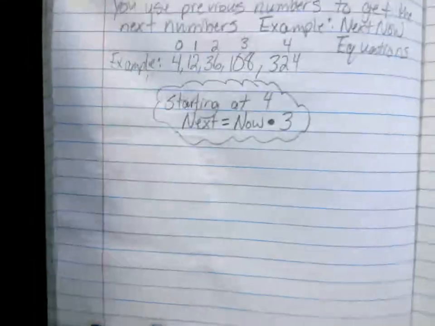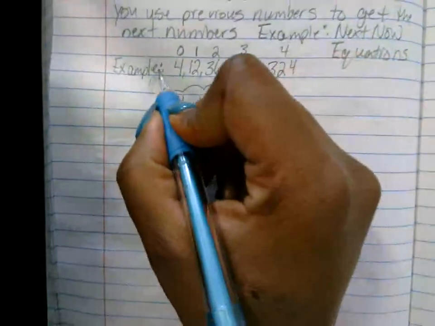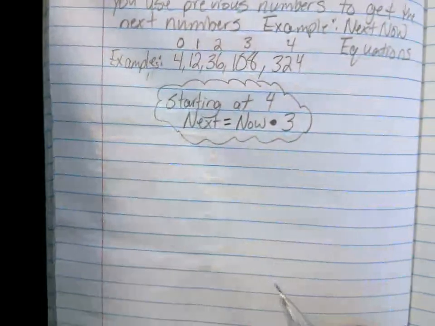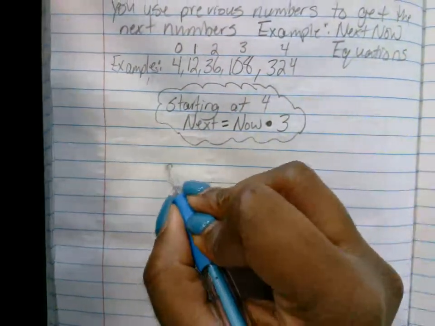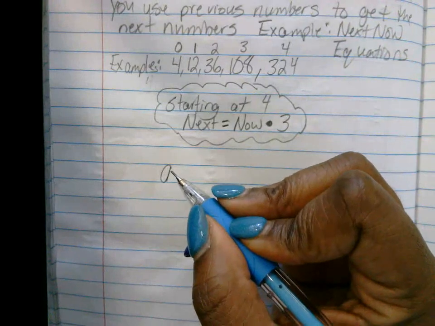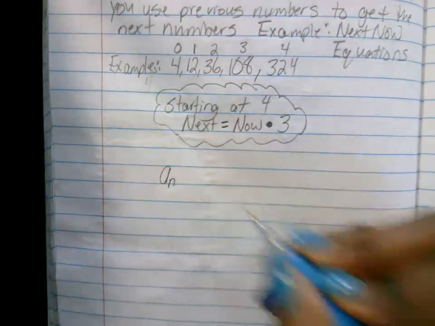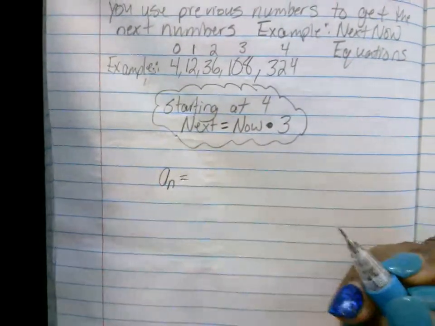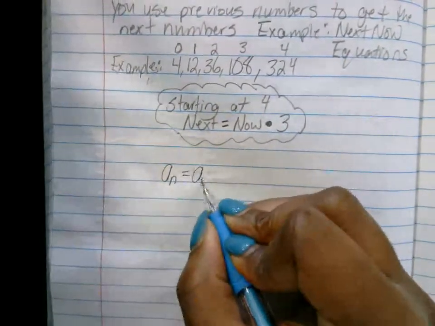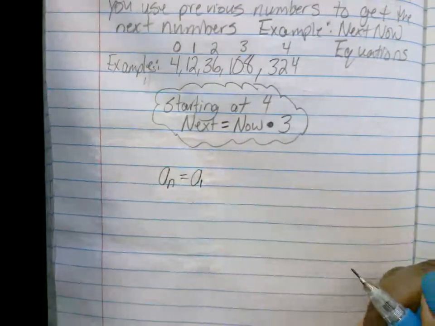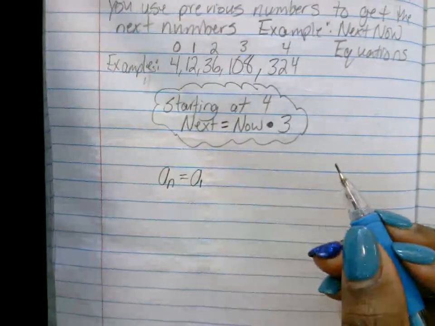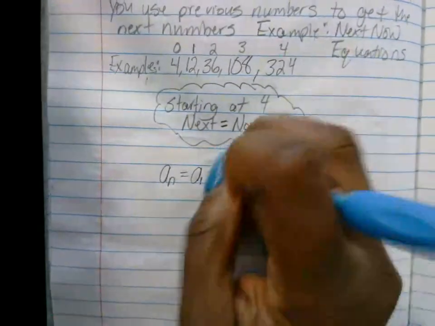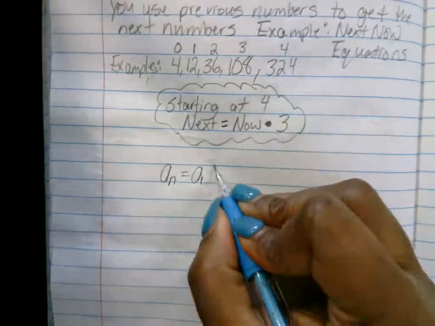Here's another way to write a recursive formula. These are examples of recursive formulas. Next-now is not the only way to write one. You could write it as a sub n, or you can use another letter. It doesn't matter. I'm just going to use a sub n because they use that often. And I can make it equal to the first number, and I'm going to multiply that first number times 3. Or multiply each number. And let me not use times because it looks like an x. Let's do parentheses.